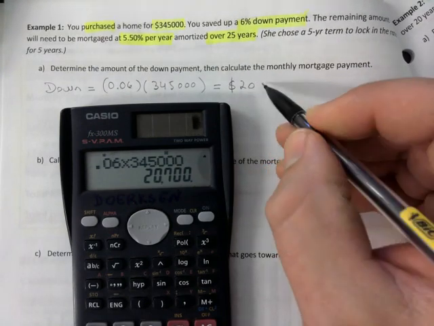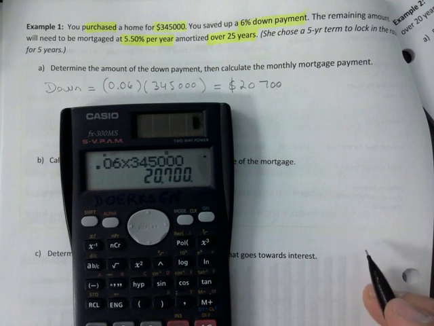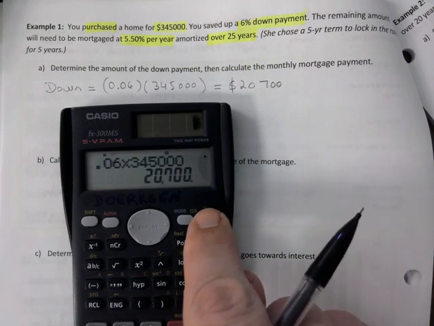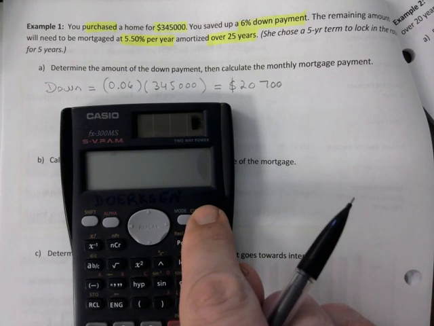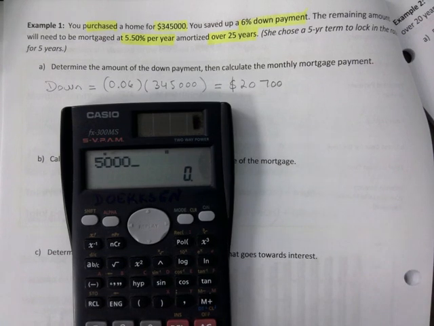That's 20,700 that was saved up in this case. By the way, pay attention to this. If I ever ask you, if somebody saved up 50 grand in this case, how much of a percentage did this person save up?